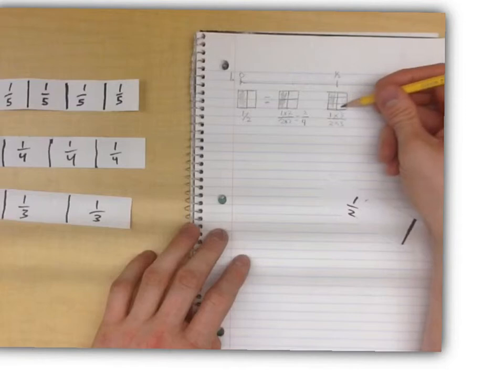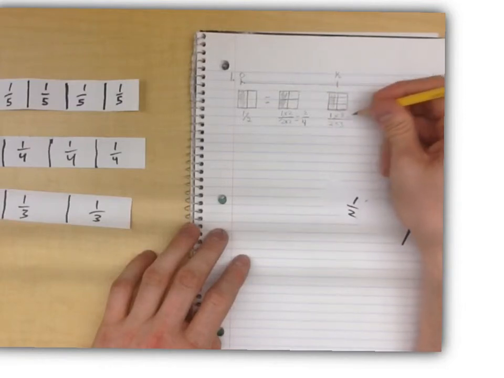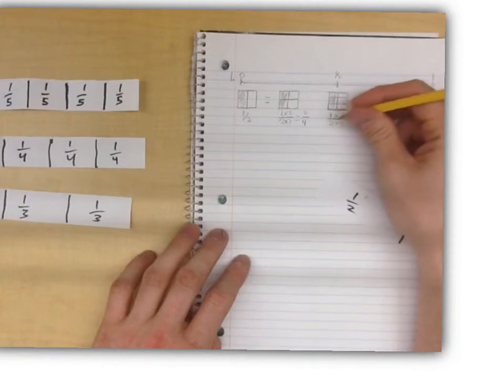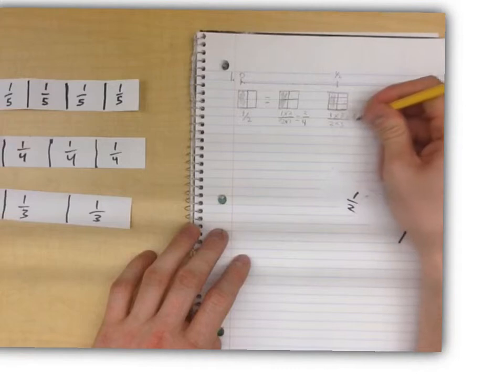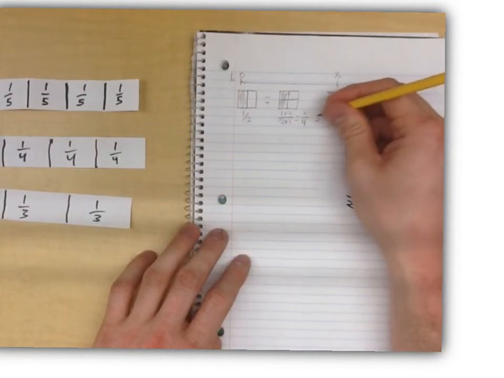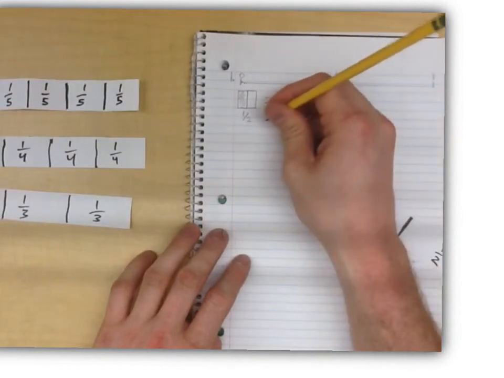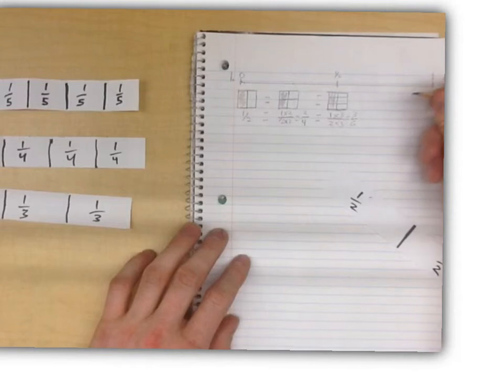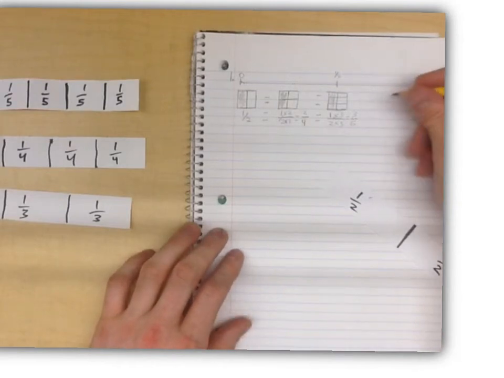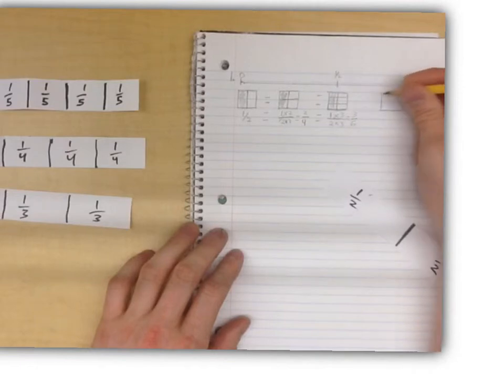And guess what? Before we had 1, 2, 3, 4, 5, 6 pieces and 3 of them were shaded in. So what's going to happen here is 1/2 times 3/3 is 3/6. And again, we have another equivalent fraction. All these are equivalent. And we're going to make one more, believe it or not. Let's do one more square, just like this.